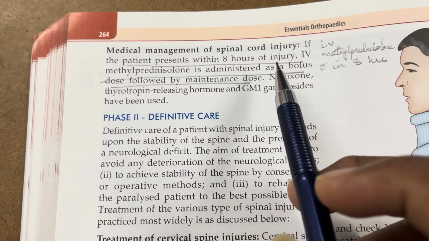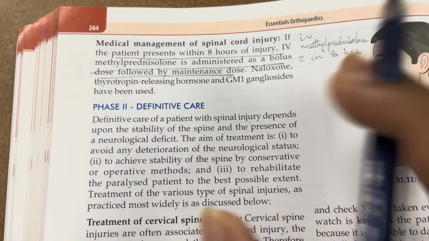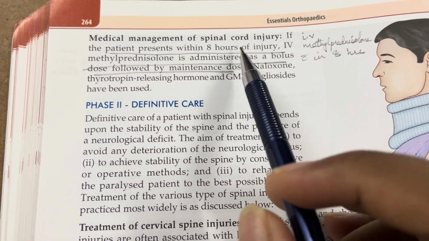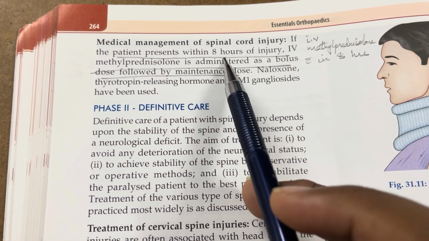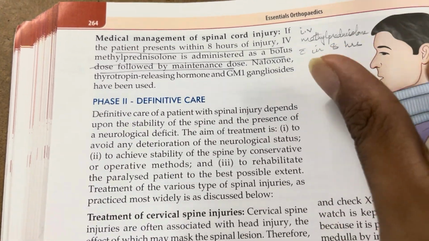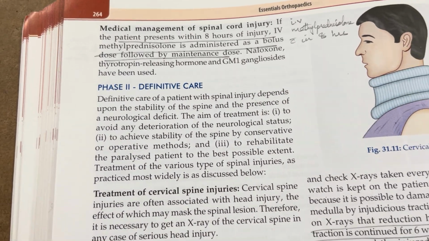Then medical management of a spinal cord injury. Right now people say in some criteria that you do not need to give steroids, but as per this book, if a patient presents within 8 hours of a spinal injury, IV methylprednisolone is administered as a bolus dose followed by a maintenance dose.